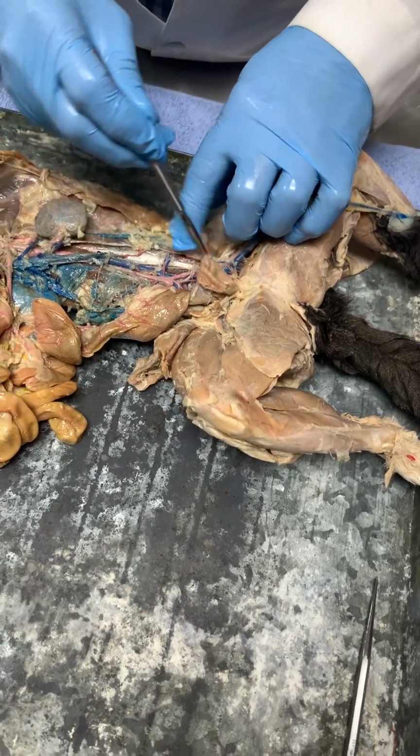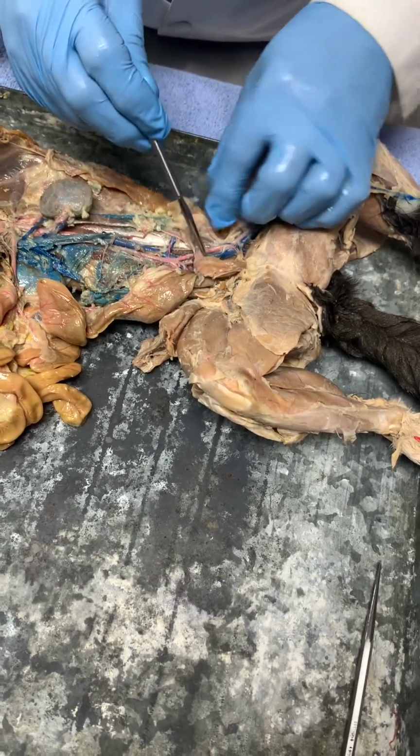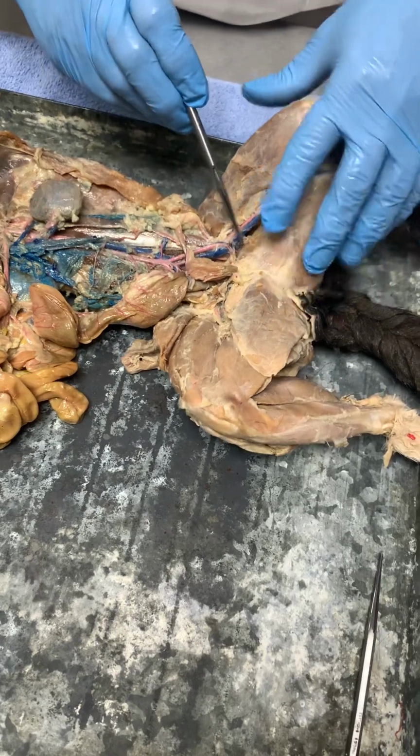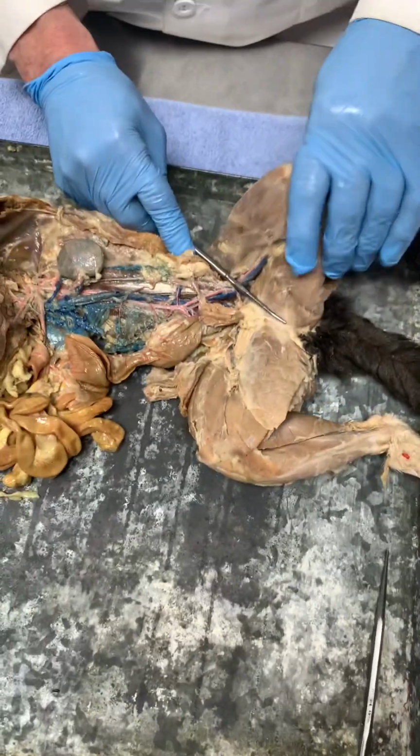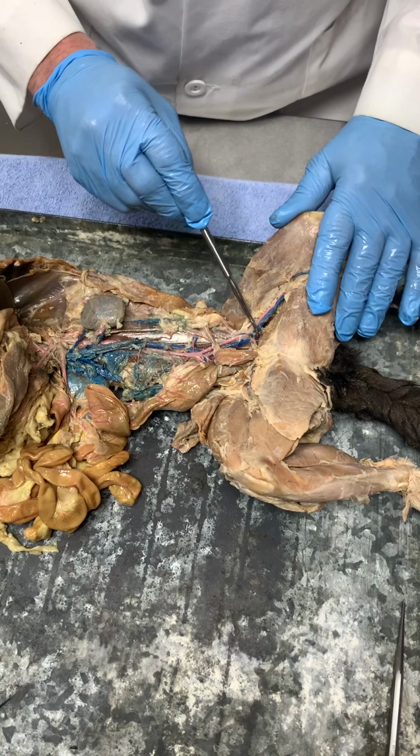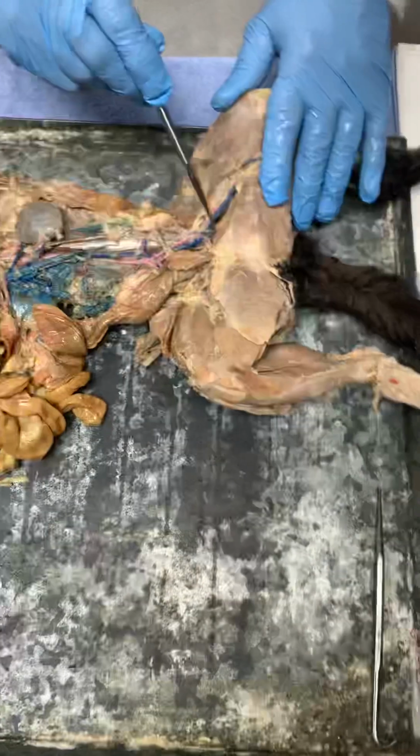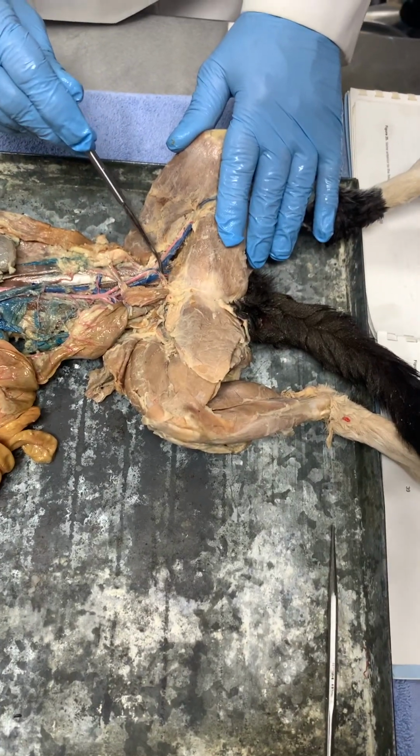Now there is, come to think of it, yeah, right here, this is right at the articulation here. This is the deep femoral. You can see a nice example of that right here.